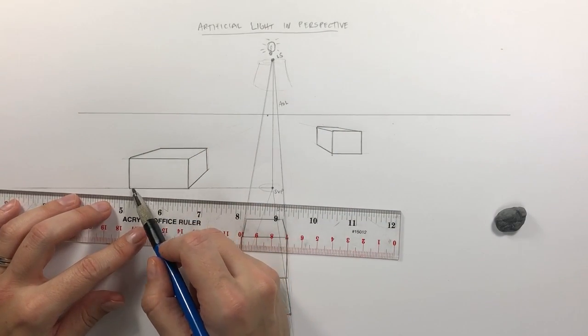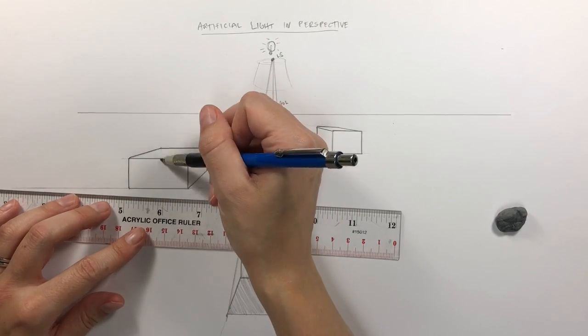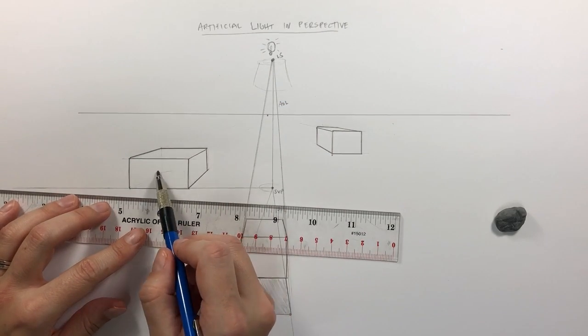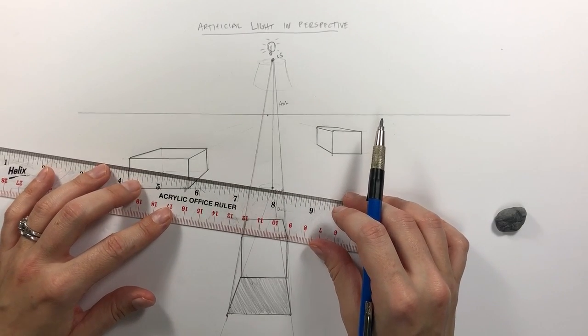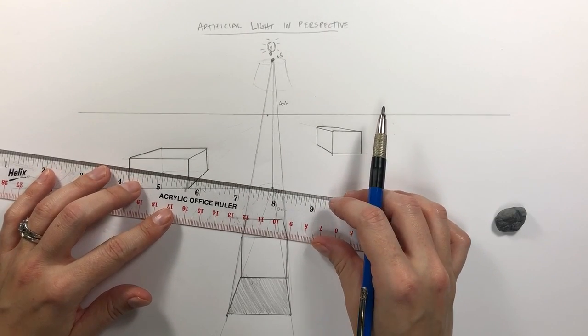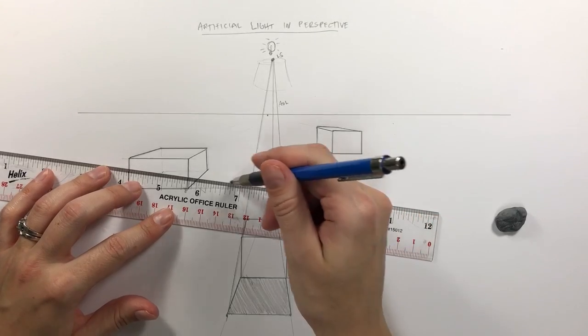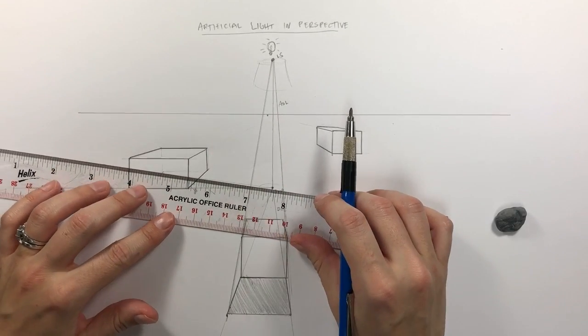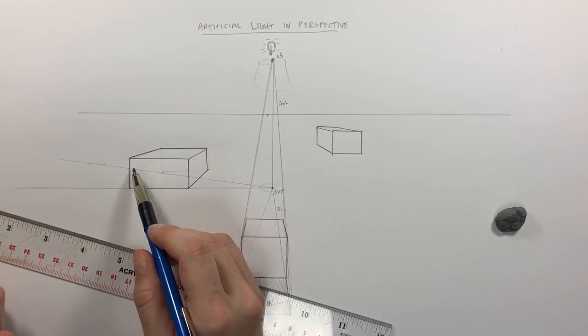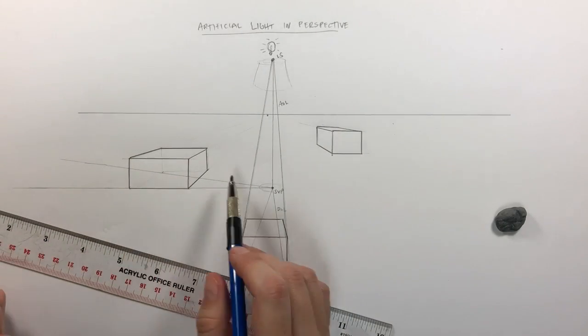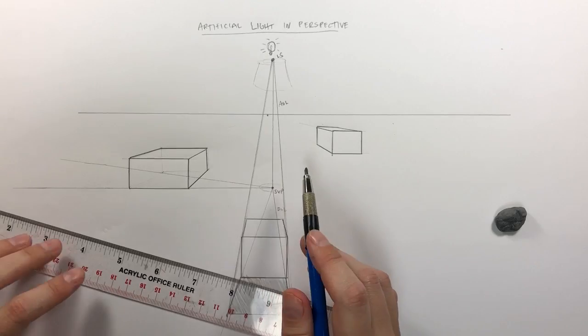Now we need to figure out where this back corner is, because we're going to need to make a line going through to here. It might not be a big deal. I'm not sure if we're even going to see this back edge of the shadow, but we still need to figure it out so we know where that back edge is and we can figure out what angle this is.